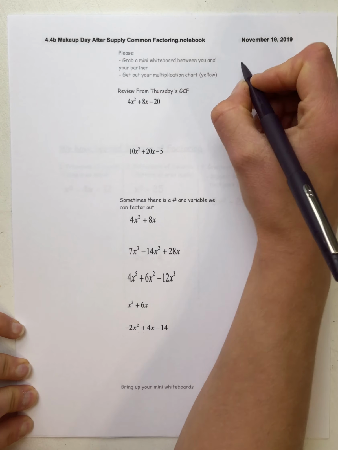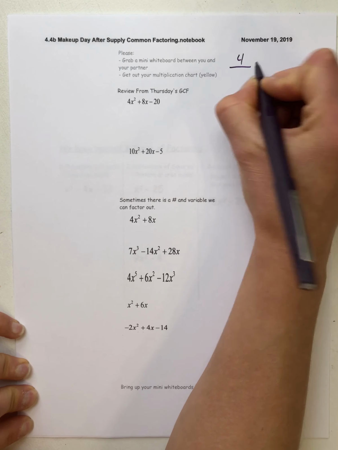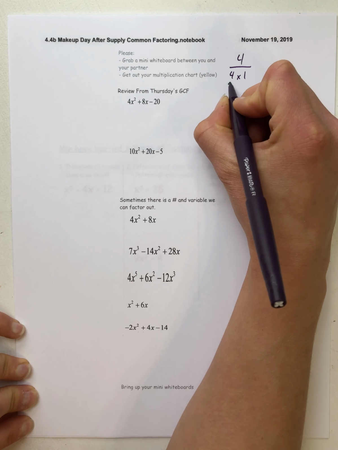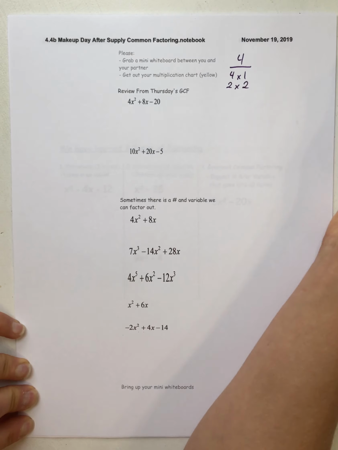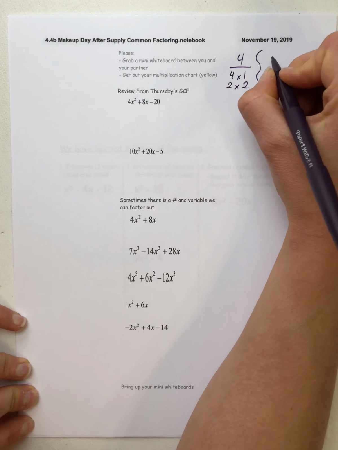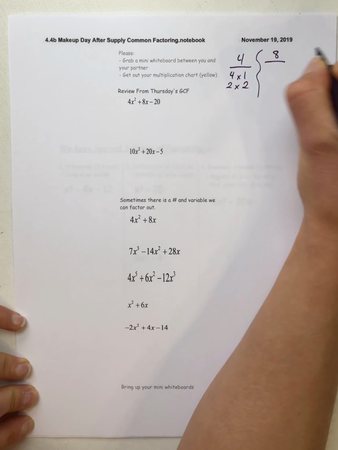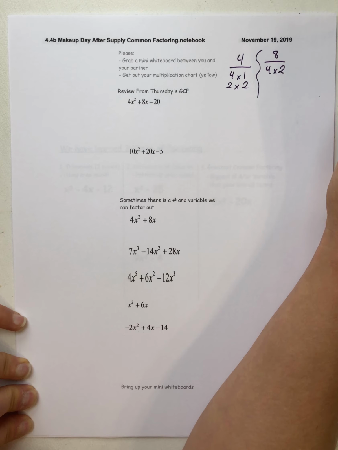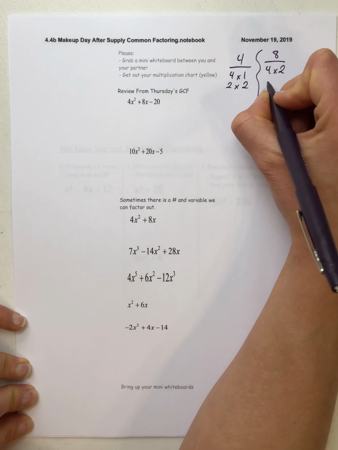So we can go, what goes into 4? So 4 times 1 and 2 times 2. Okay, let's find the factors that go into 8. So 4 times 2 and 8 times 1.